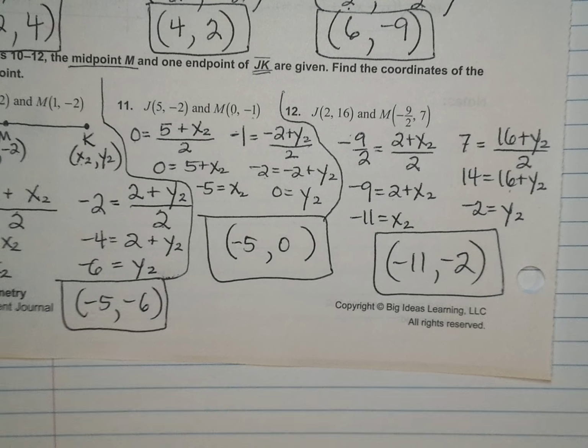Whew, we didn't do any distance problem practice, but we will probably do more of that tomorrow. And you will be having a quiz on 1.1 through 1.3. So we'll definitely be doing more practice.